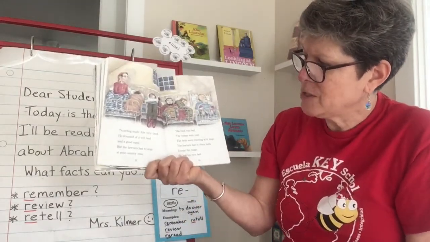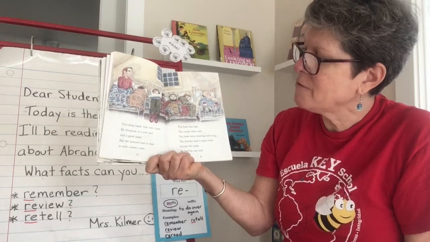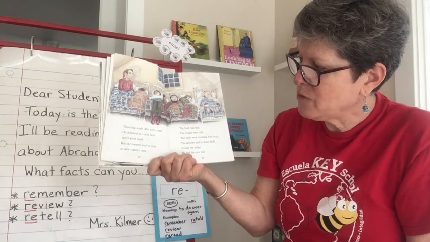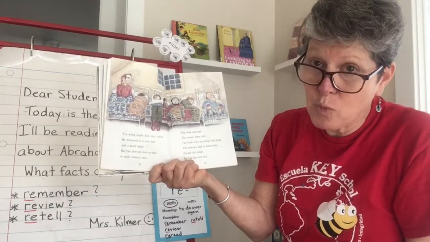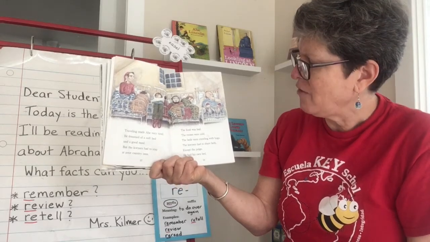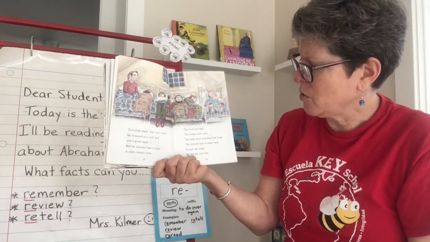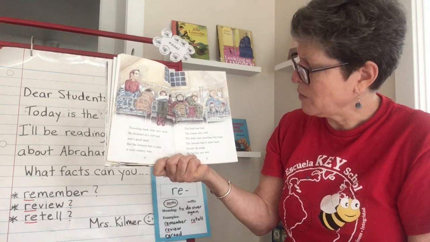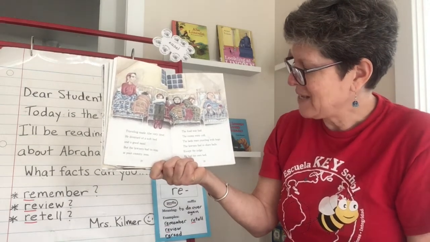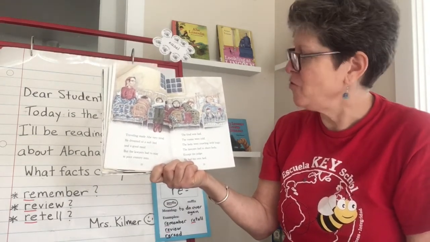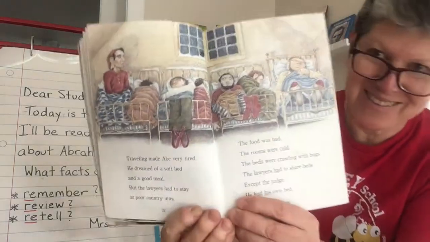Traveling made Abe very tired. He dreamed of a soft bed and a good meal, but the lawyers had to stay at poor country inns. The food was bad, the rooms were cold, the beds were crawling with bugs. The lawyers had to share beds, except the judge. He had his own bed.